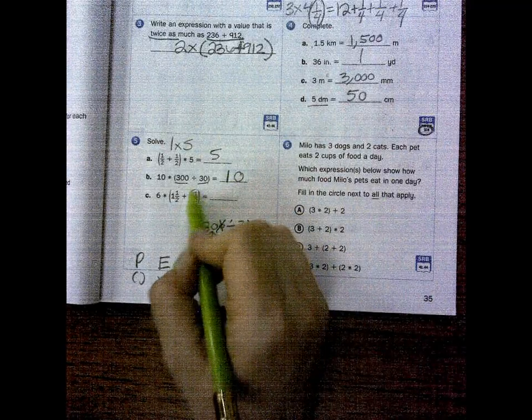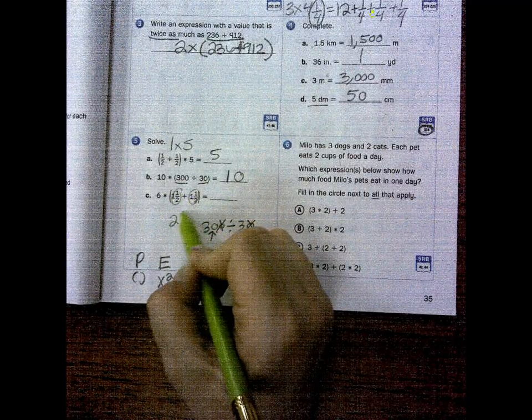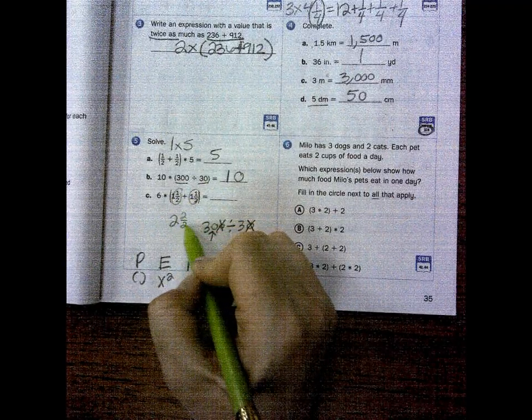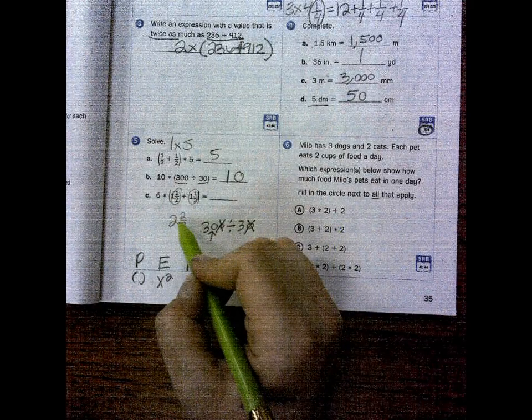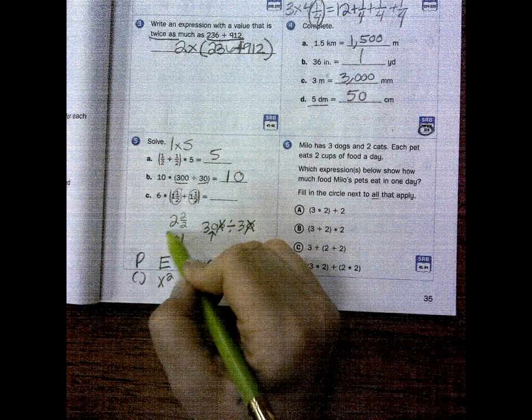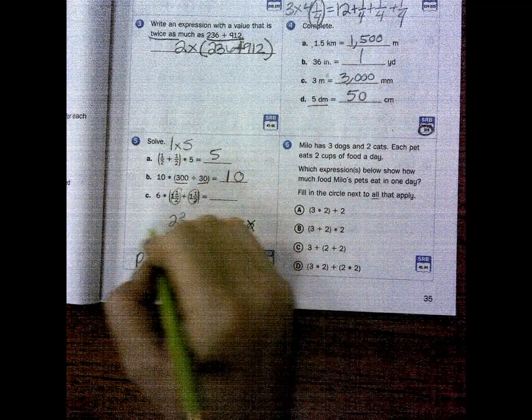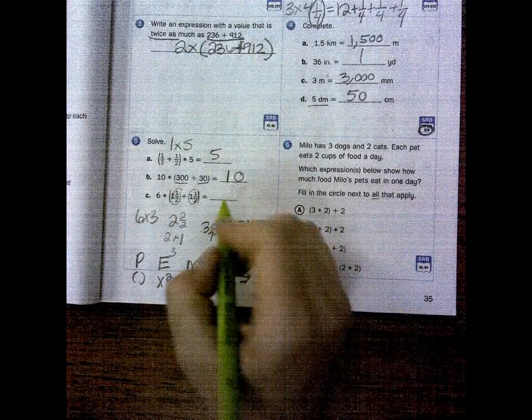Now I have 1.5 plus 1.5. Well, 1 plus 1 is 2, and then half plus half is 2 over 2. But I can convert that because I know that 2 over 2 is the same as 1. So it's 1 plus 2, which is 3. And then I could just do 6 times 3, which is 18.